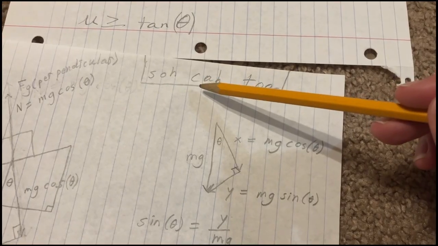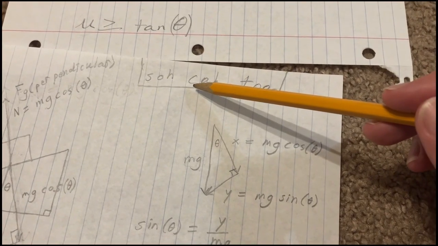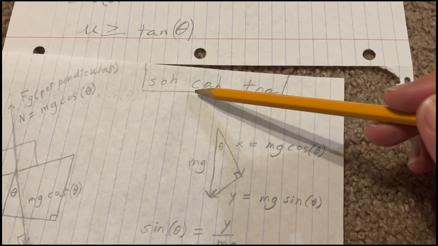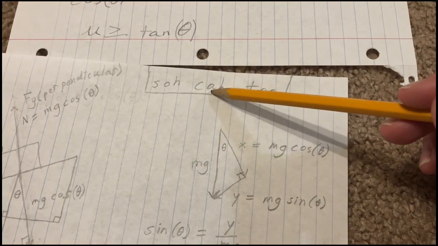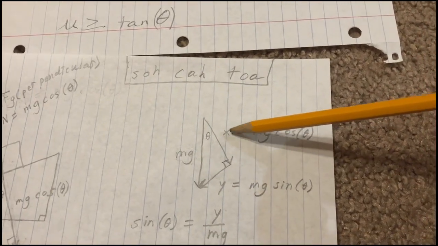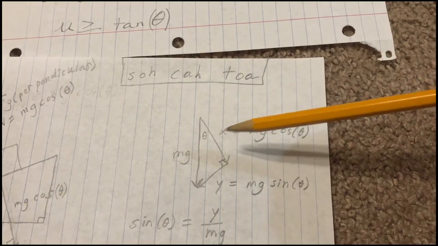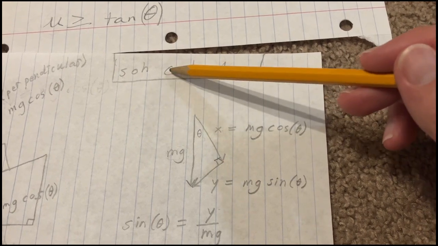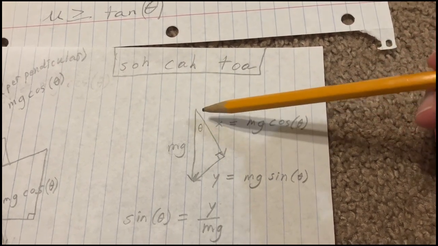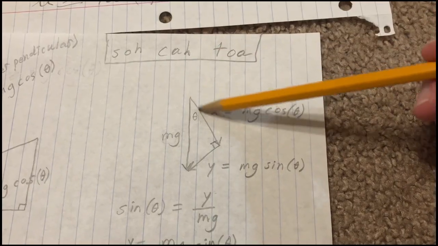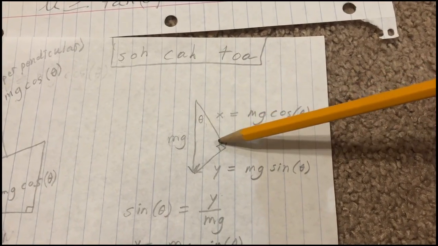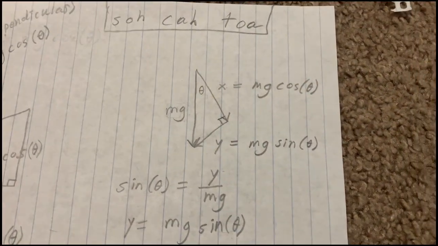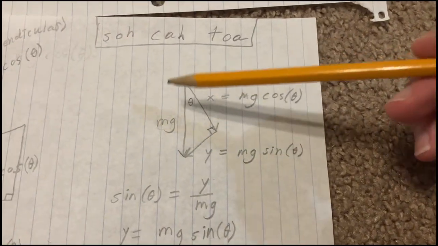So for X, I'm going to use CAH, which is cosine of theta is adjacent divided by hypotenuse, because X is adjacent to theta. So cosine of theta is the adjacent side of the triangle, which is X, divided by the hypotenuse, and the hypotenuse is the force of gravity.